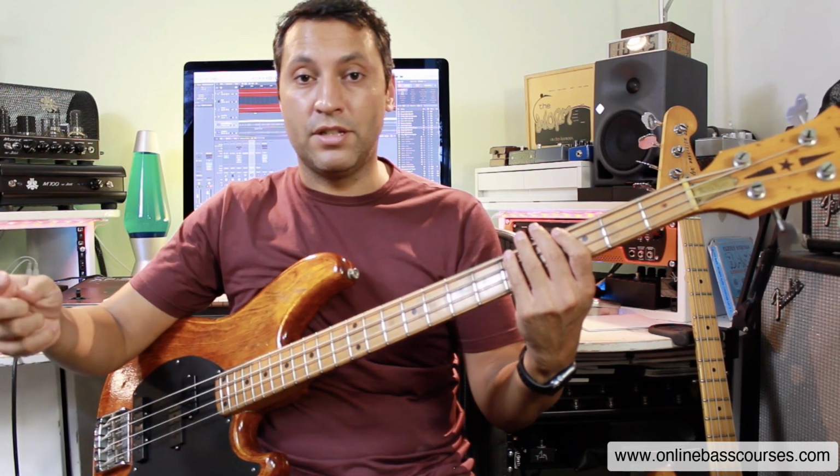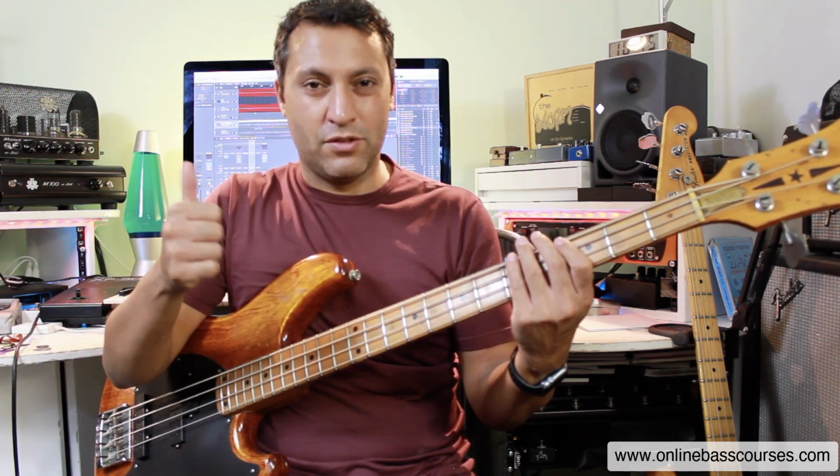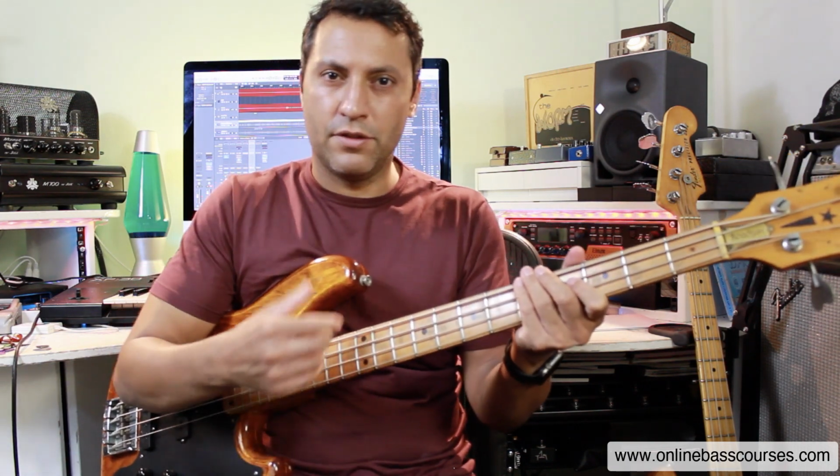Roots, fifths, octaves, very simple notes. If you inject a few rhythms, those articulations I was talking about, you take simple notes and you bring them to life. You see how this is working?